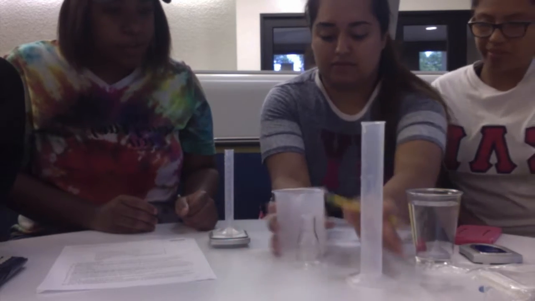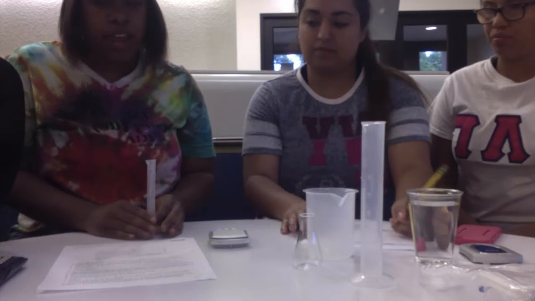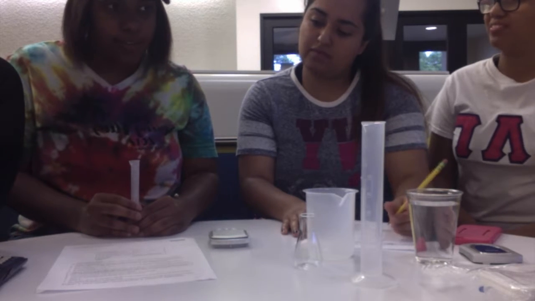We are now working on activity 2, and the first thing we're going to do is turn the balance on and make sure it's stabilized at 0.0. Then we're going to use a 10 milliliter graduated cylinder and balance it to record the mass. The mass is going to be 9.7 grams. And then it says remove the graduated cylinder and add 7 milliliters to the graduated cylinder.